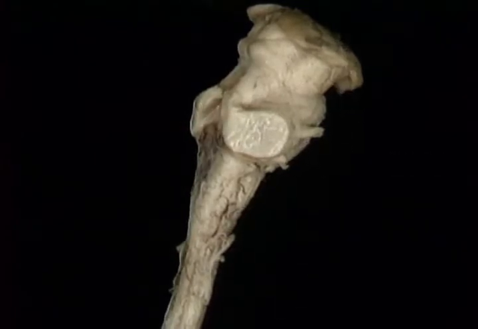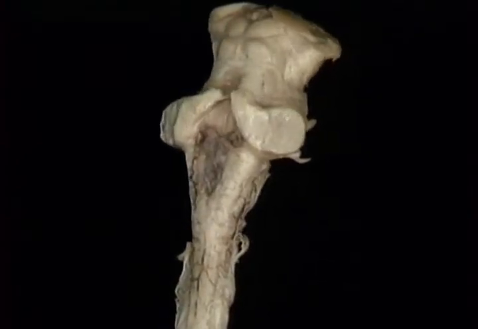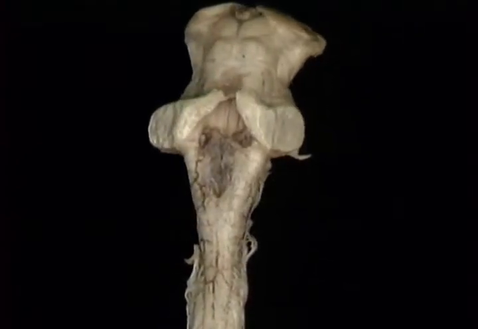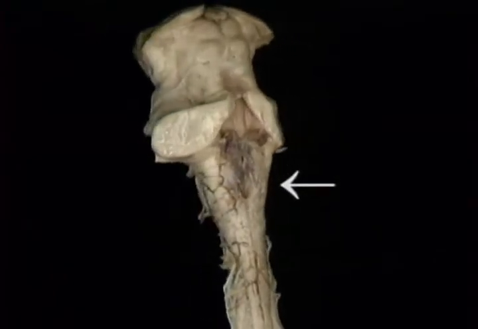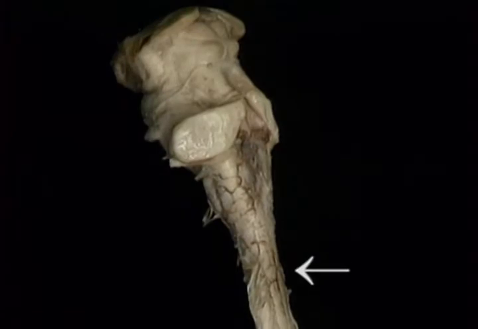The brainstem contains tracts that connect the cerebrum, the cerebellum, and the spinal cord. And it contains nuclei that serve basic autonomic functions. It's also the origin of nearly all the cranial nerves. The medulla is cone-shaped. It tapers down to become continuous with the spinal cord.